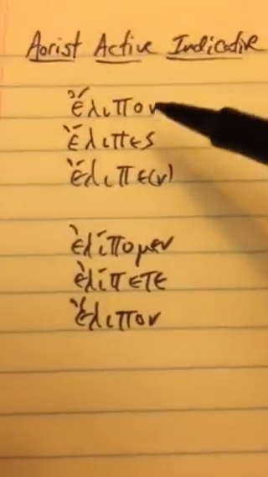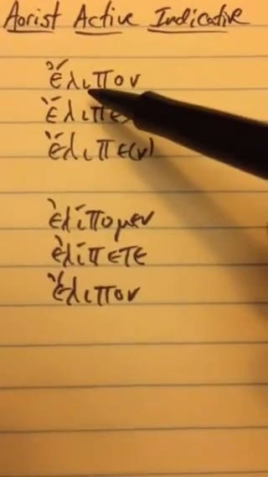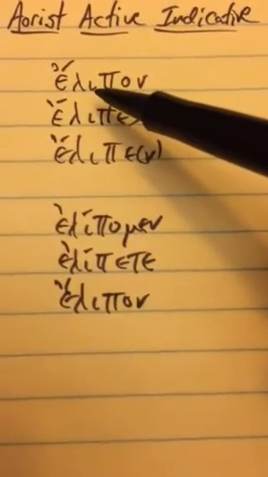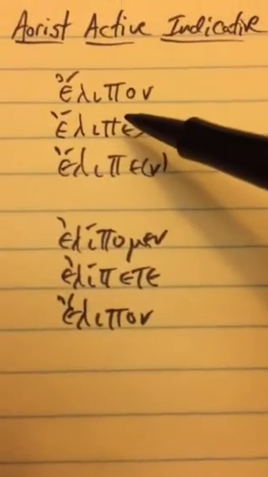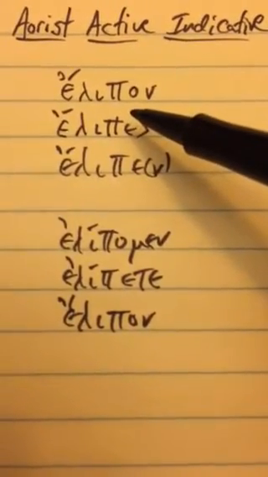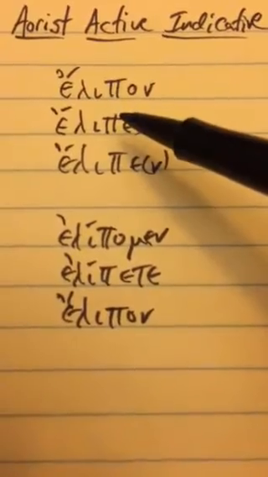So you can also compare this to the imperfect. The imperfect would have exactly the same endings and the augment, but the stem would be lepe from the first principal part: elepon, elepes, elepe, and so forth, and then you would translate that progressively, I was leaving. Okay, but this is the simple one, aorist.